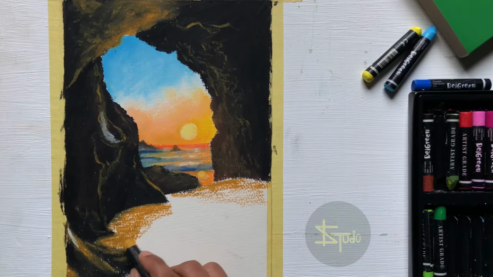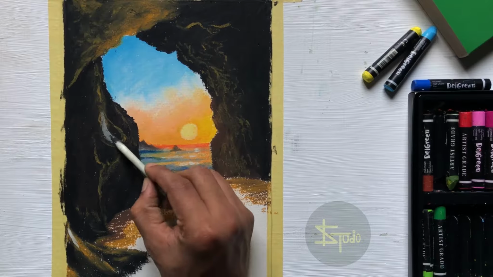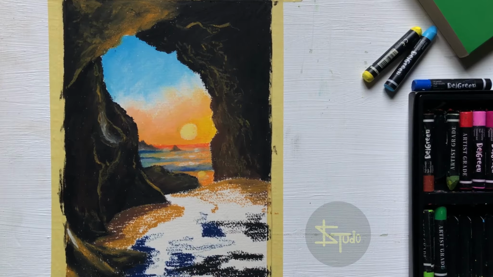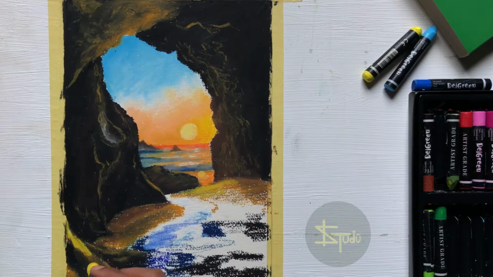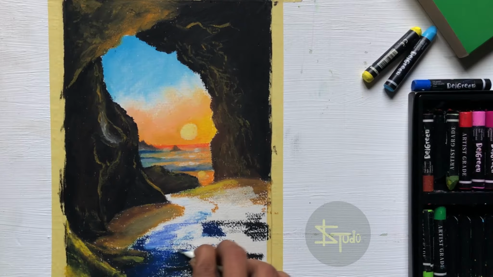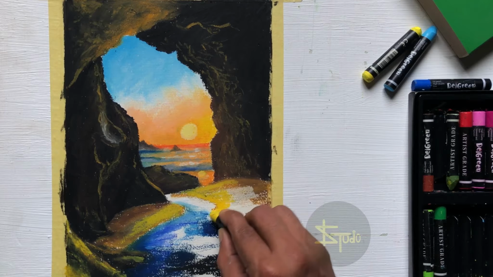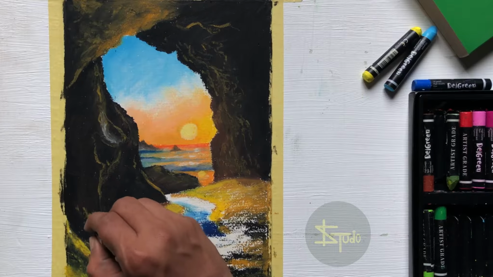For the ground, use yellow ochre, brown and blue for showing water coming out from the cave. You can see every time I am applying color and blending them so that you can apply another color, but in this work there is some tricky side: you need to apply some solid color like white and yellow on the water and sun portion, so it will give your work a nice realistic look.